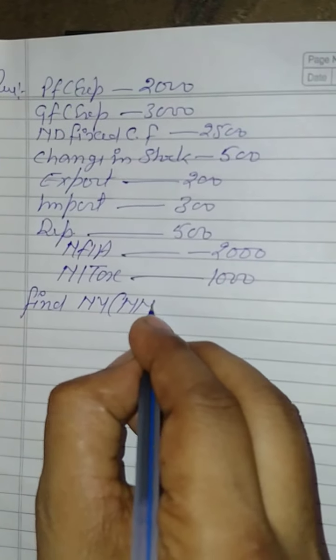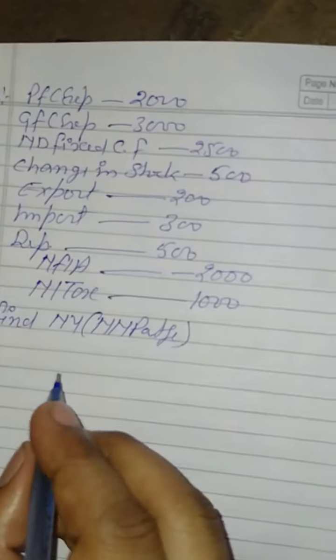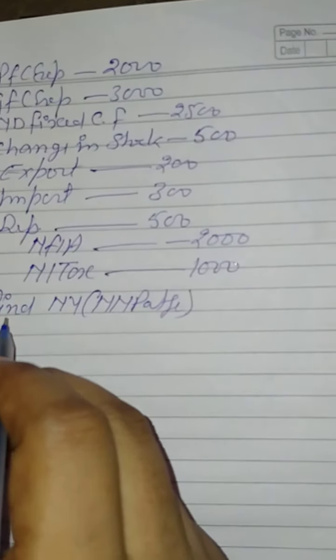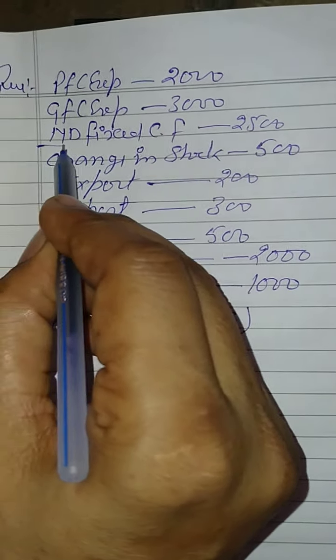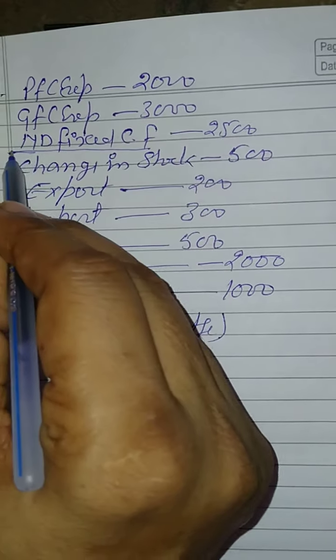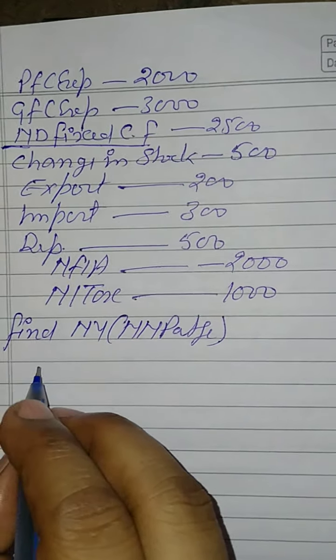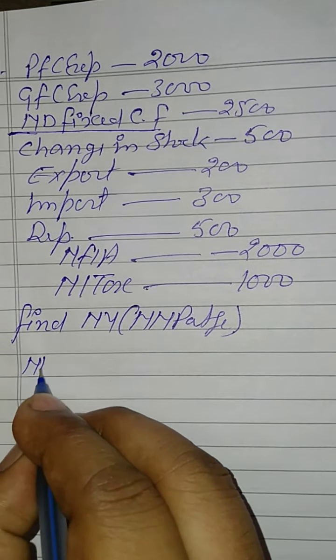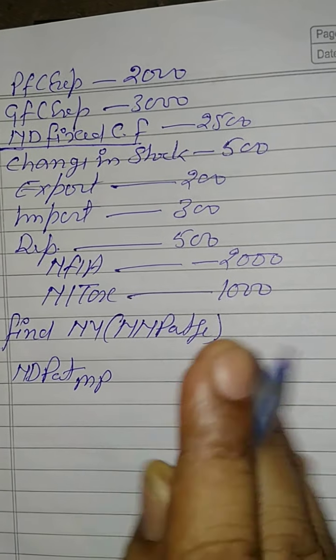So NNP at FC. Dear students, first of all you will check what kind of capital formation is given. Net domestic fixed capital formation is given. Net is given, so you will find out net domestic product at market price.